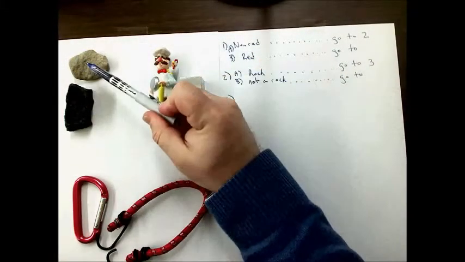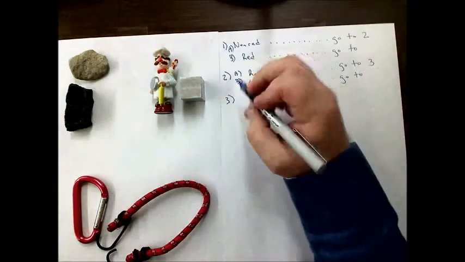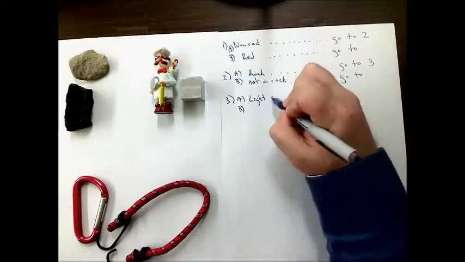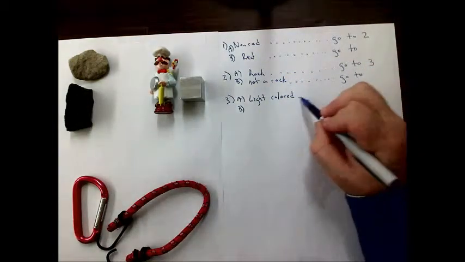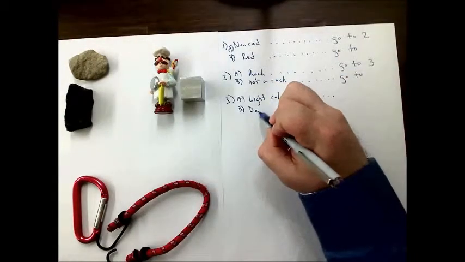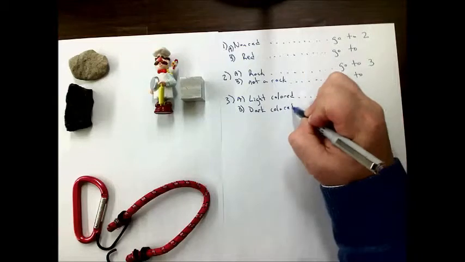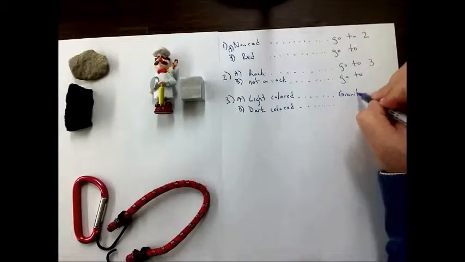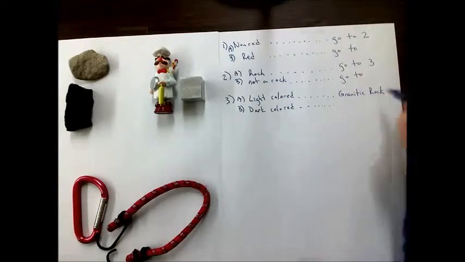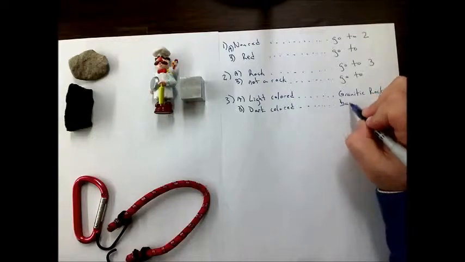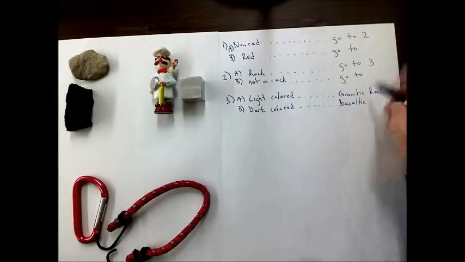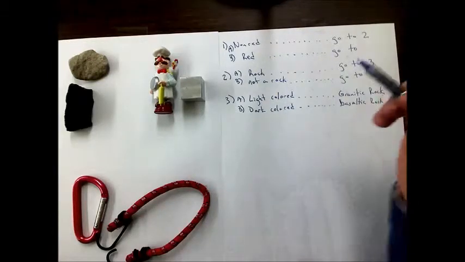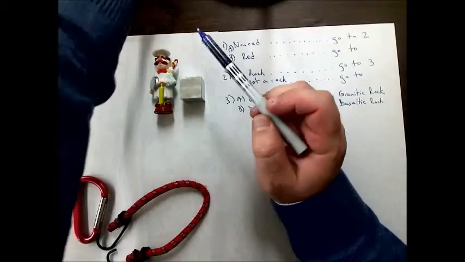On to step 3, our 2 rocks. I've got a light colored rock and I've got a dark colored rock. So my 2 parts to step 3 will be light colored and dark colored. This is something we'll get into the 4th quarter, but just as a preview, if it is a light colored rock, odds are it very well could be a granitic rock. If it is a dark colored rock, there's a good possibility it could be something called basaltic rock. But like I said, we'll wait till 4th quarter. Okay, we've taken care of our 2 rocks. We've identified them on our dichotomous key, so now we can put them aside.